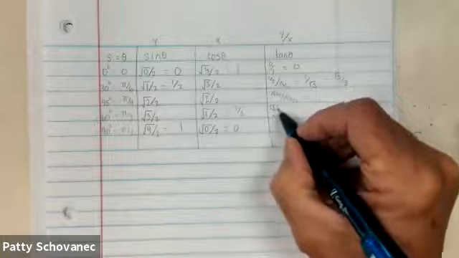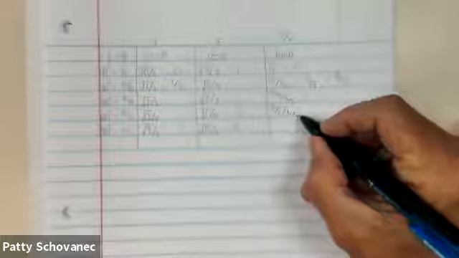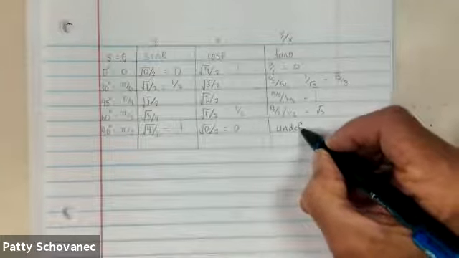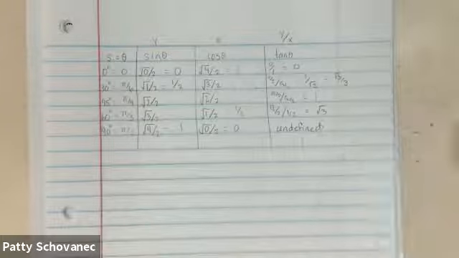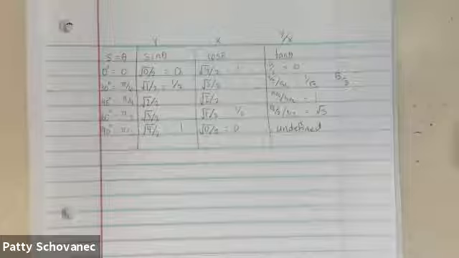Square root of 3 over 2 divided by 1/2 is the square root of 3, and 1 divided by 0 is undefined. If you can remember those in the first quadrant, then you can get the other ordered pairs in the other quadrants using the symmetry of the circle and just being able to count.